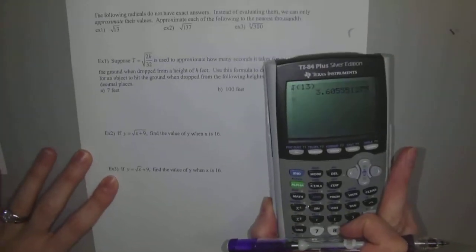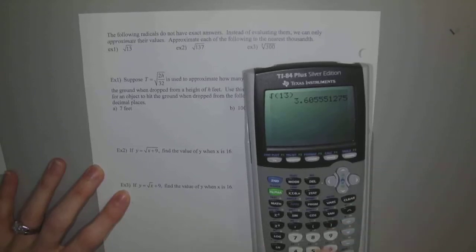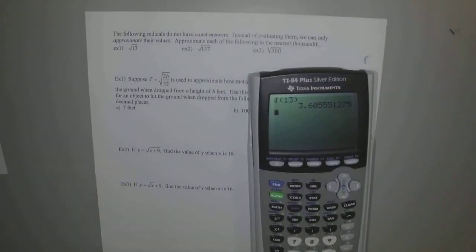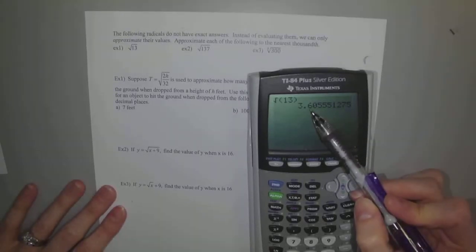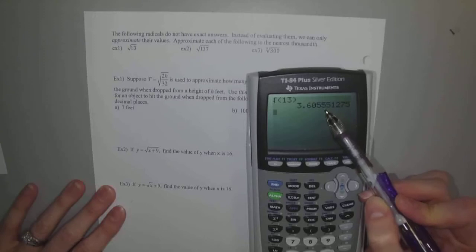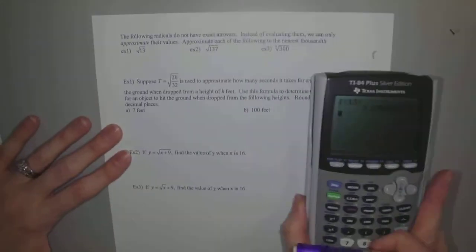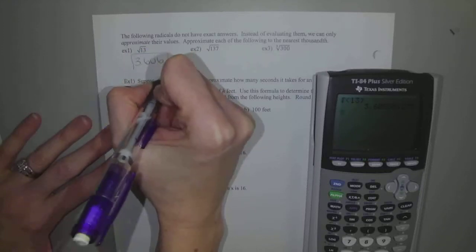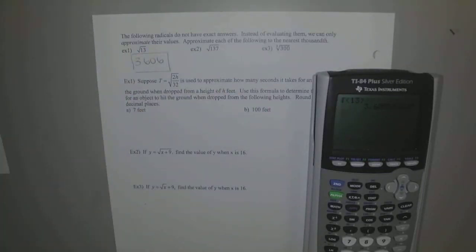Oopsie, you're not seeing it, are you? You get this number, 3 something, and I want you to round to the nearest thousandths. That's 3 decimals, okay? So if we're going to round to 3 decimals, we're going to count over 1, 2, 3. That 5 behind that 5 makes that a 6. So we have 3.606. Does that look okay? And those guys, since they're not perfect squares, you will have to just put them in straight.